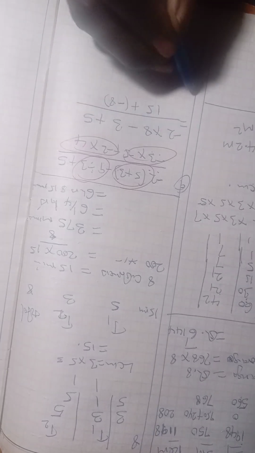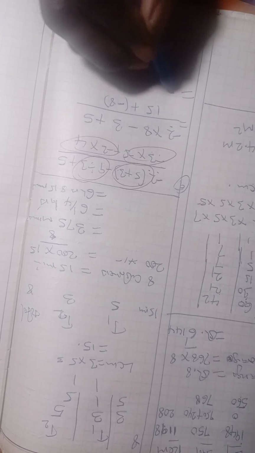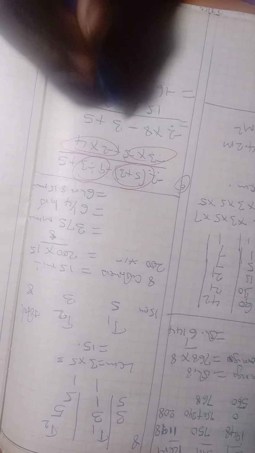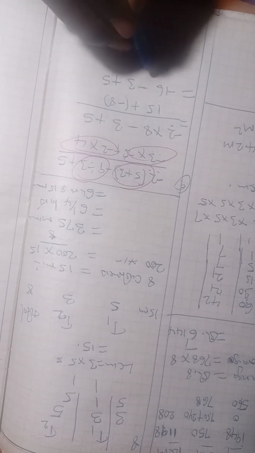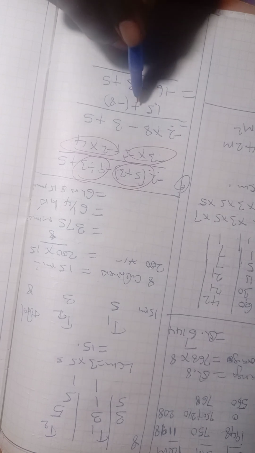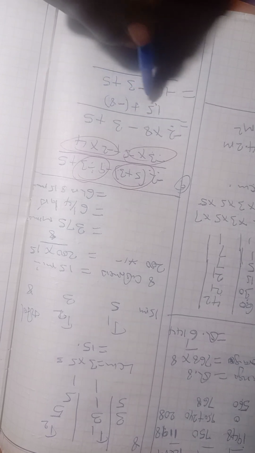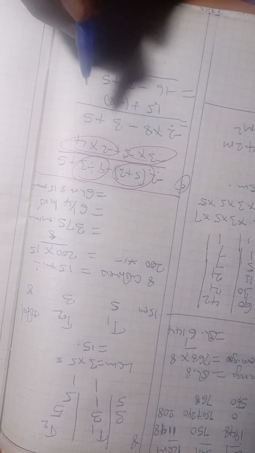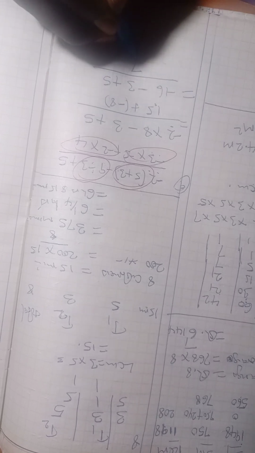Now we simplify further. This multiplied by this, you get -16, minus this, 3 plus 5. On the bottom, 15 plus minus 8 becomes negative, so it is 15 minus 8, which is 7.